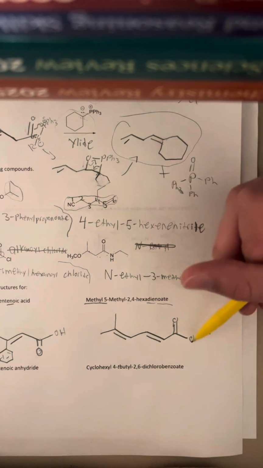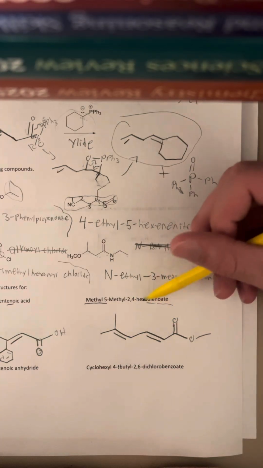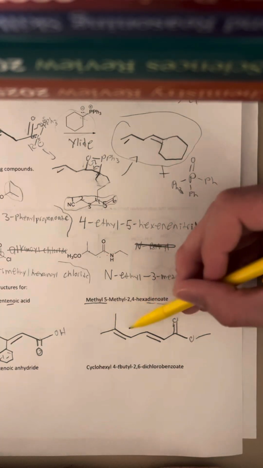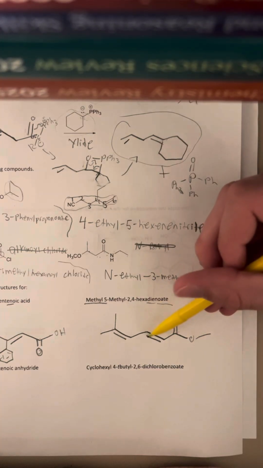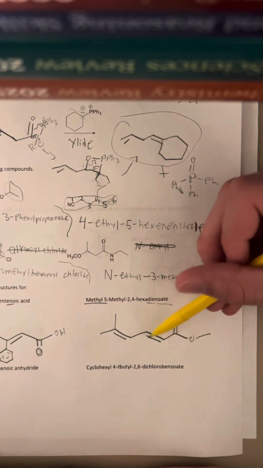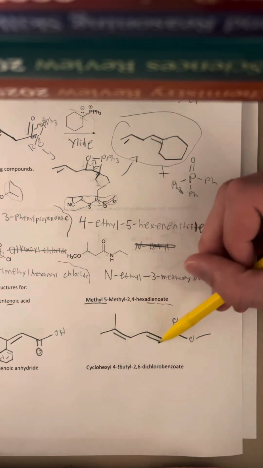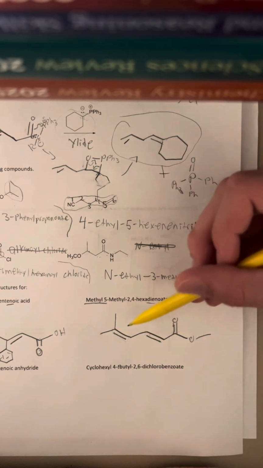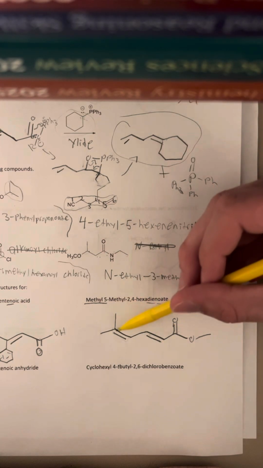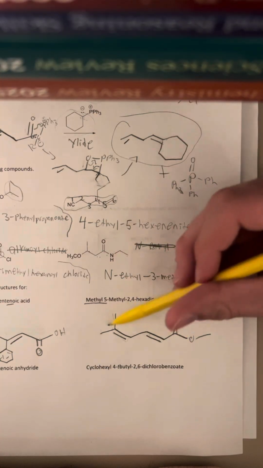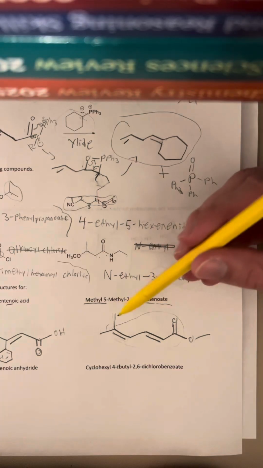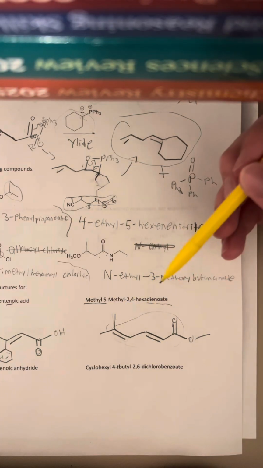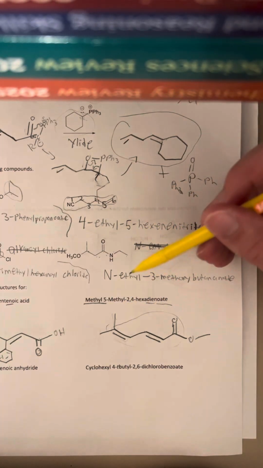We have a methyl ester from a hexadienoate. So we have some sort of hex: 1, 2, 3, 4, 5, 6. Methyl ester, 2,4-hexadienoate. That means on carbons 2 and 4, so between 2 and 3, and between 4 and 5, we have double bonds. On carbon number 5 of the alkanoate group, we have a methyl group. So this is what we have: methyl 5-methyl-2,4-hexadienoate.